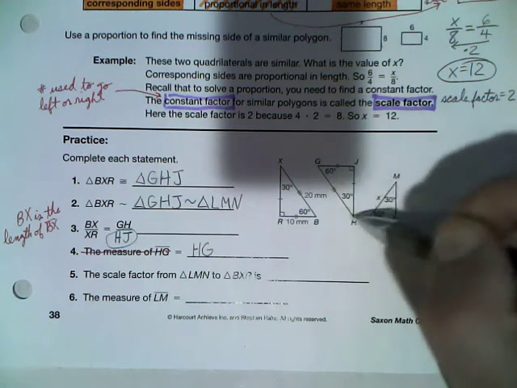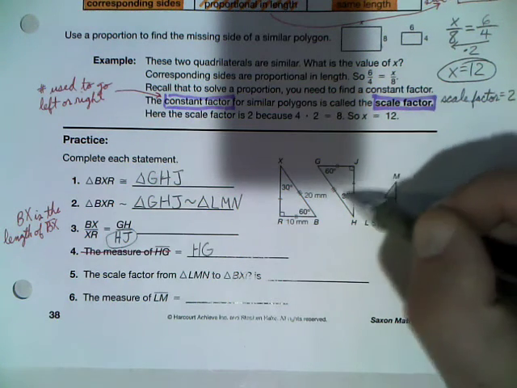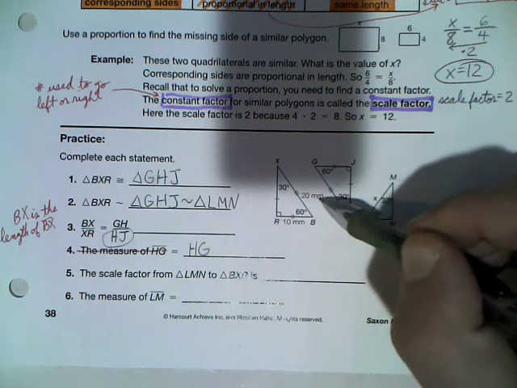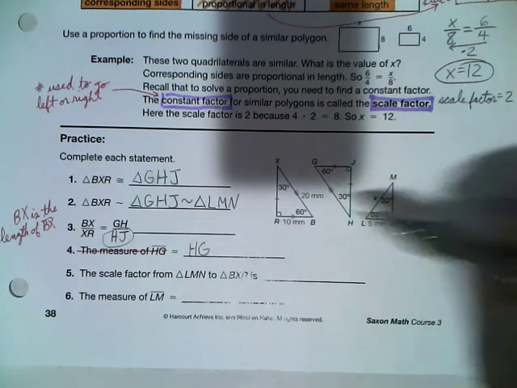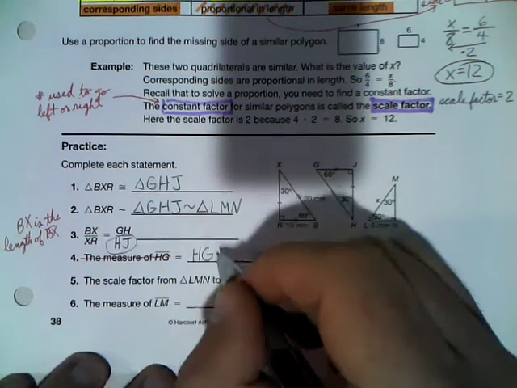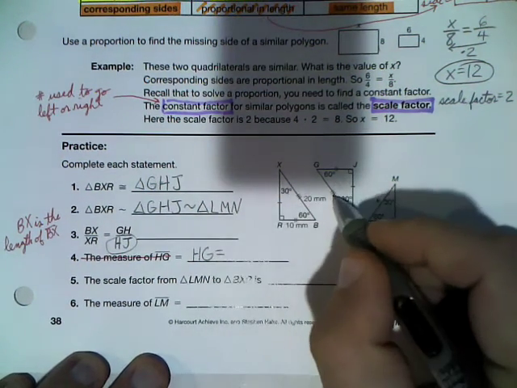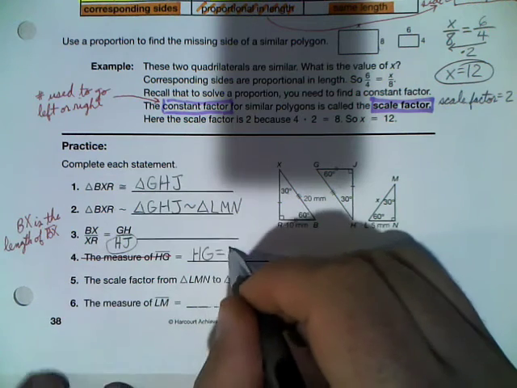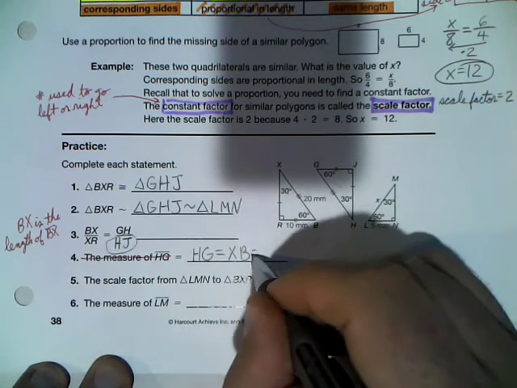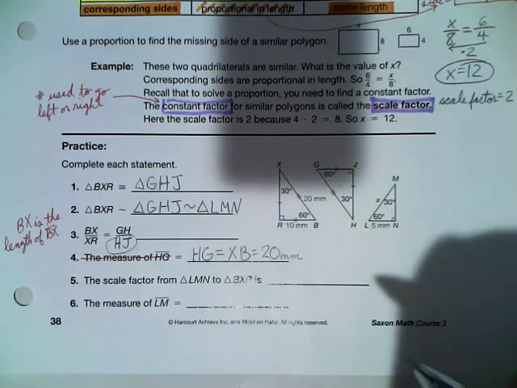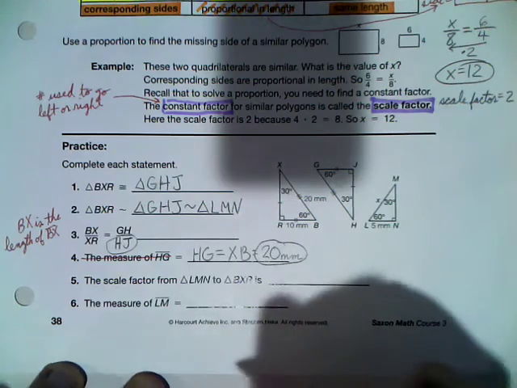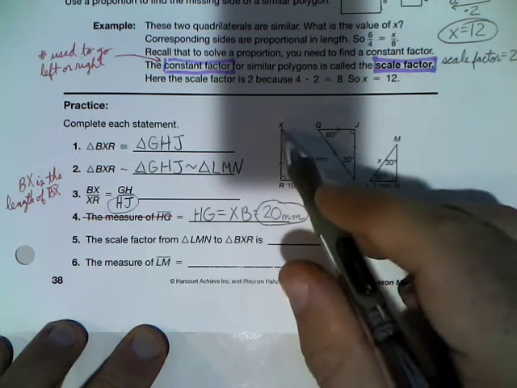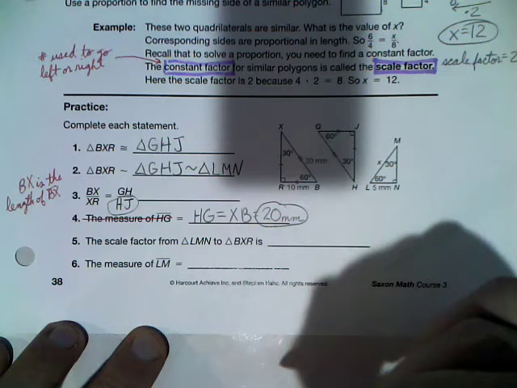Well, there's no measurements actually on this triangle at all. However, we do have things marked as congruent. So with 3 tick marks here, if we look over here where the 3 tick marks are, we see this is marked as 20 millimeters. So we can put that together. We know that HG must be equal to, because it has 3 tick marks here and that has 3 tick marks there, XB. And we know that XB is equal to 20 millimeters. And so we're going to make this logical connection to show our thinking, that we know that HG has the 3 tick marks, which matches the 3 tick marks on XB. And then we know that XB is 20 millimeters.